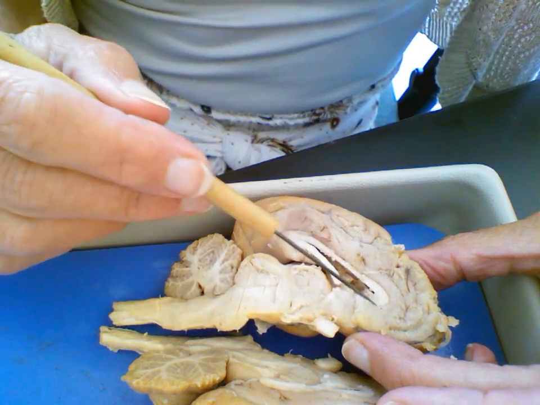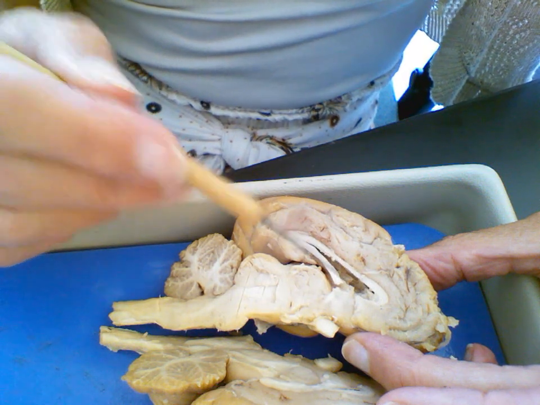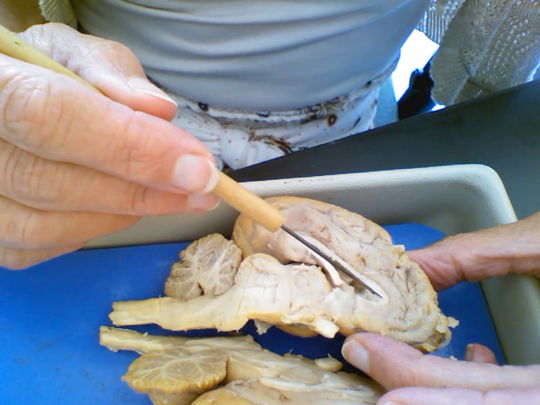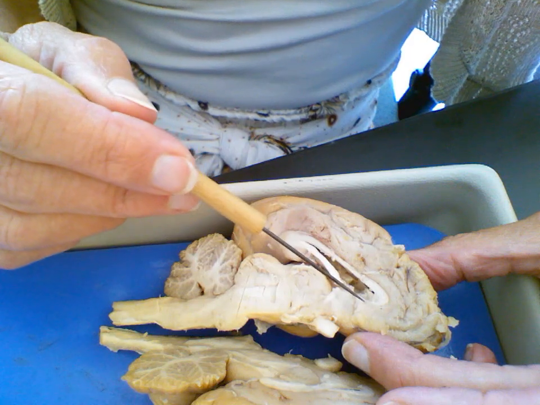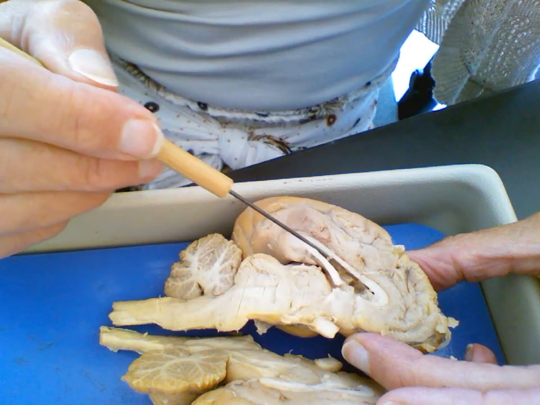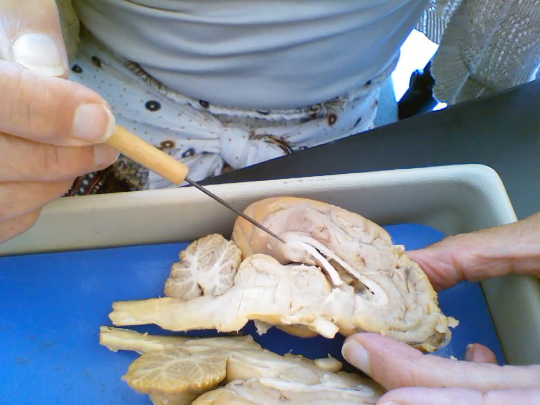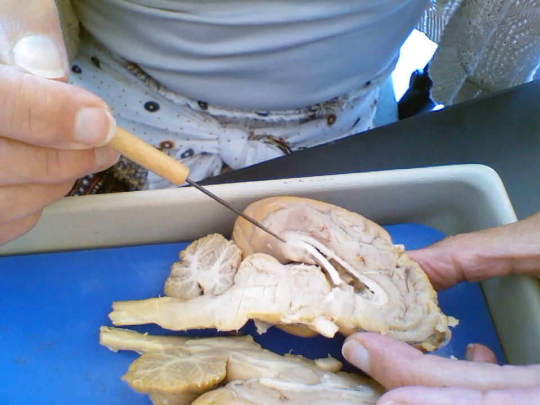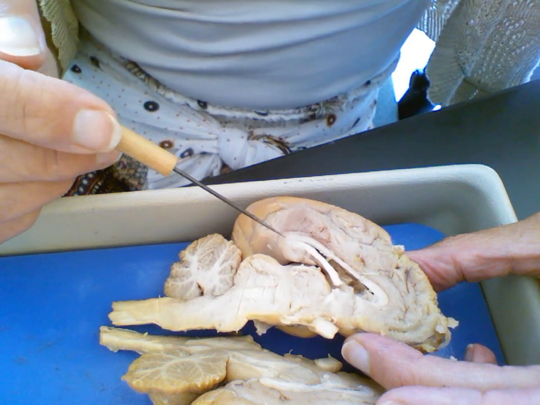So this particular structure starts up here with a little hook, then continues down, and comes all the way down to the base like that. That's called the corpus, which means body, callosum.